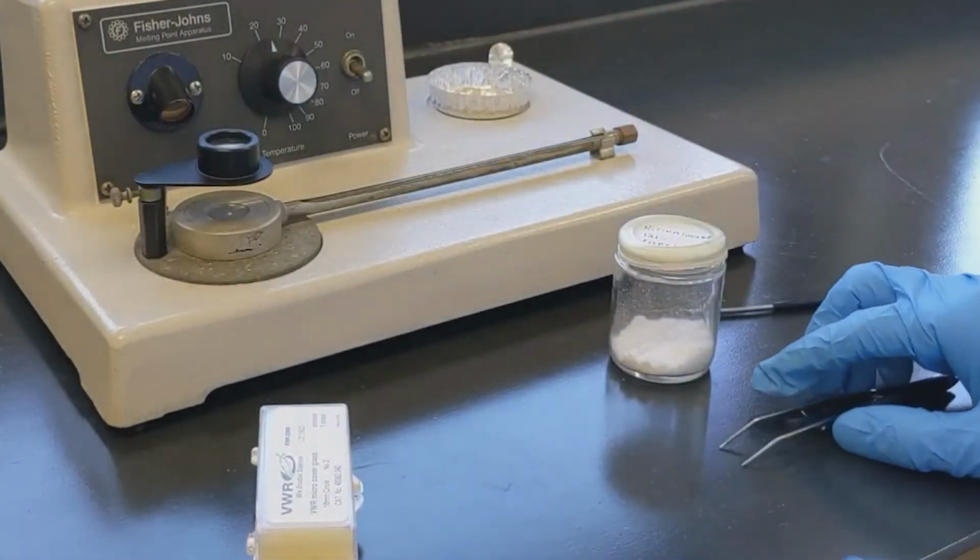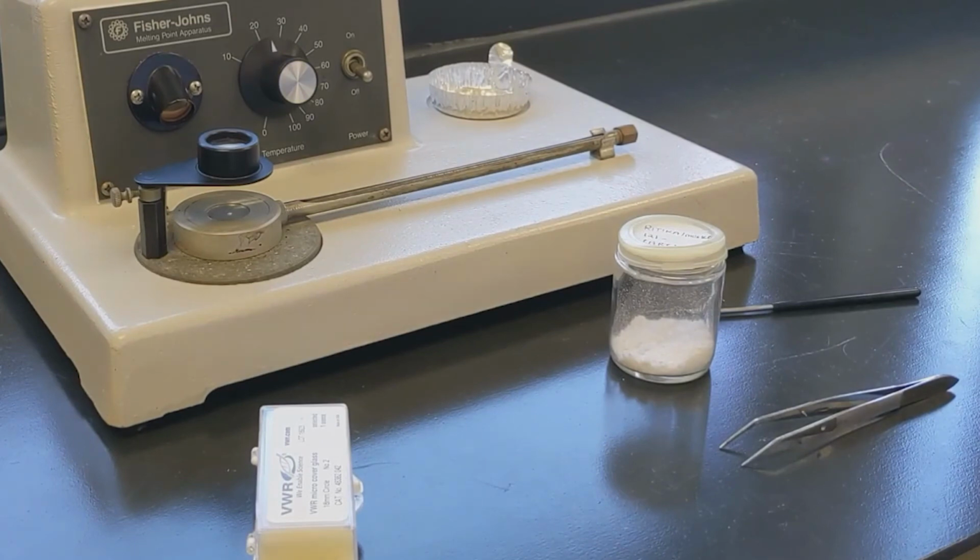These cover slips can be disposed of in a waste beaker or aluminum pan that is nearby. Never use the tweezers to transfer the crystals.